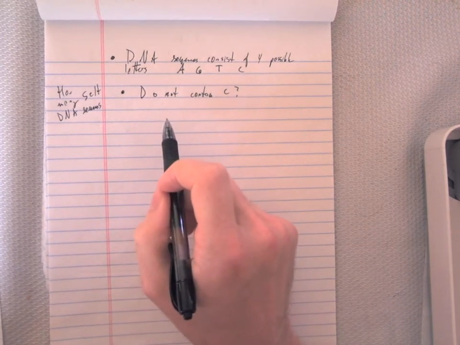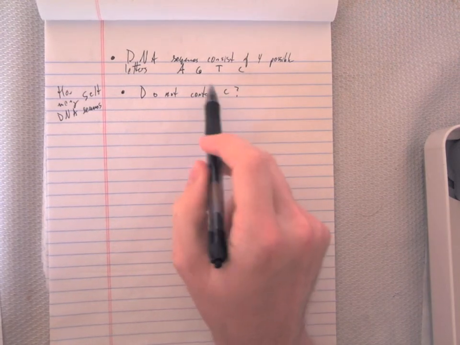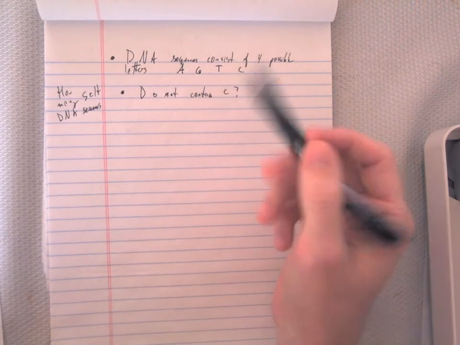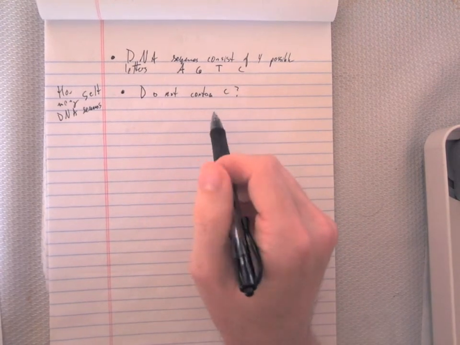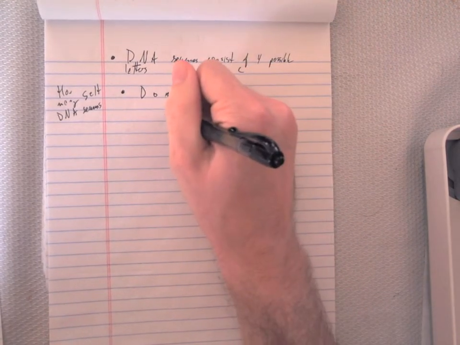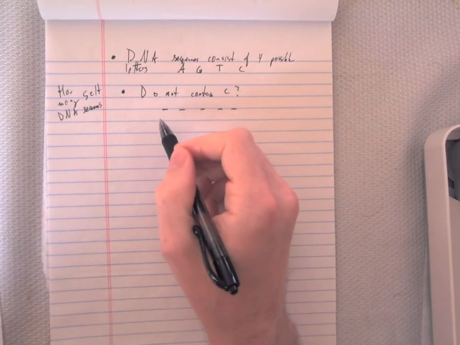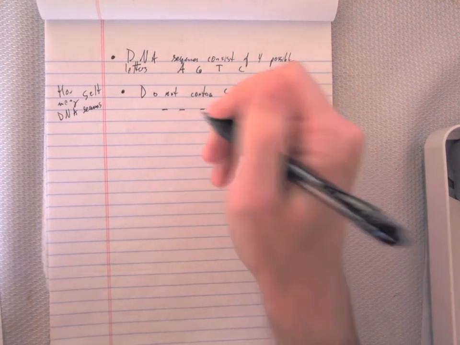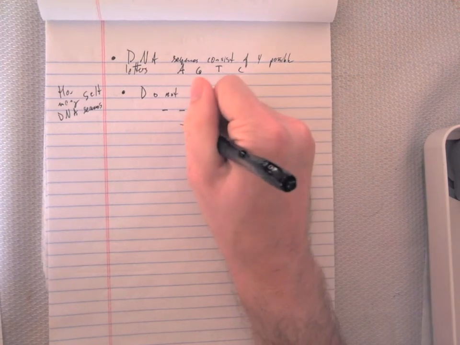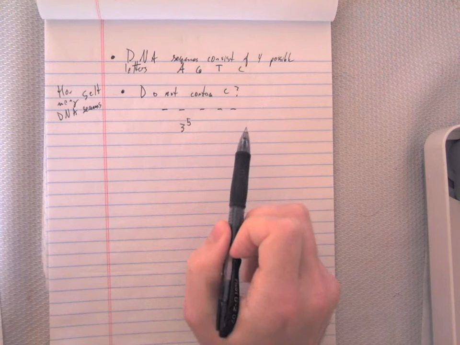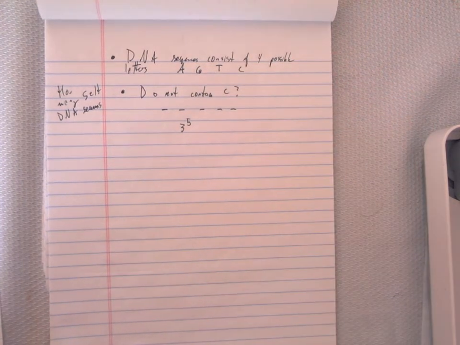oh wait, not containing C means that you only have A, G, and T to play with, right? Because if C appeared somewhere, then you wouldn't be in here. So essentially, this is 5 slots, and in each slot you can put either an A, G, or a T. So this is just 3 to the 5th. You have 5 choices to make, and in each slot you have 3 choices. So 3 times 3 times 3 times 3 times 3 is 3 to the 5th.